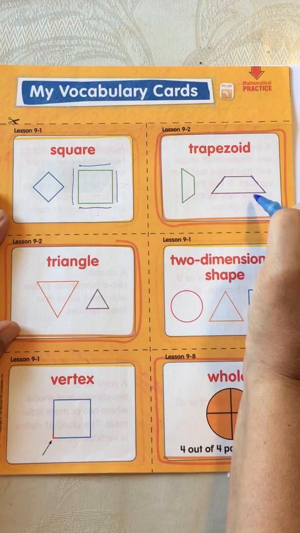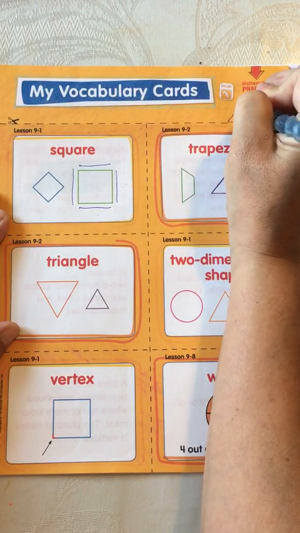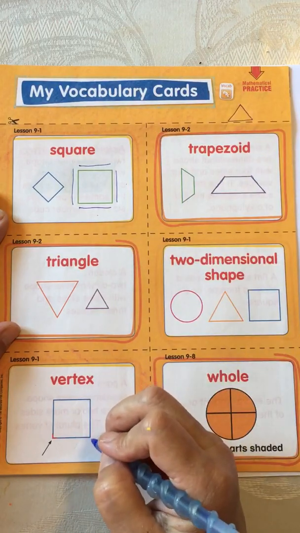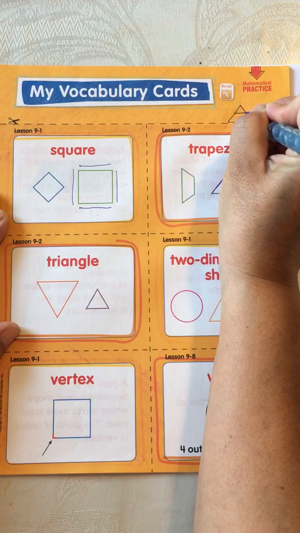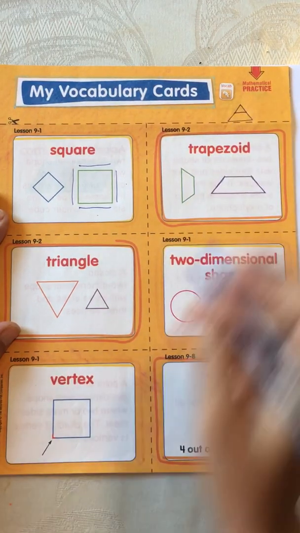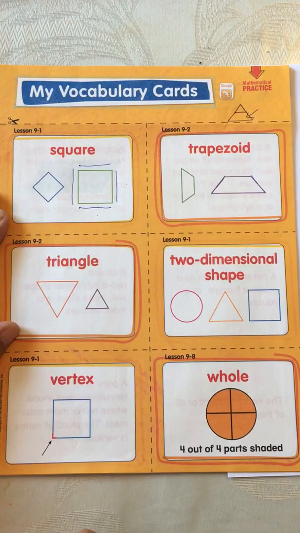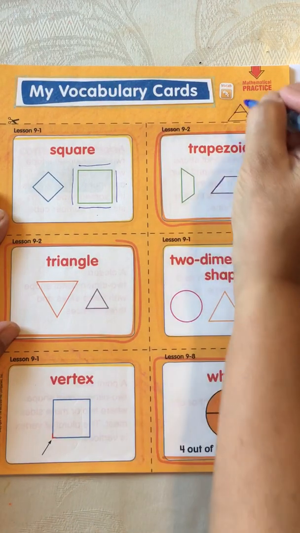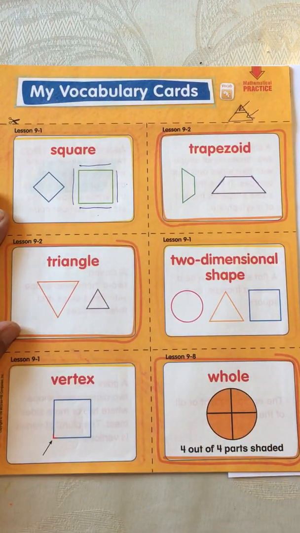For this shape, we can picture a triangle, but then to this triangle, we cut a little piece off. This piece is the trapezoid. This piece is a triangle.